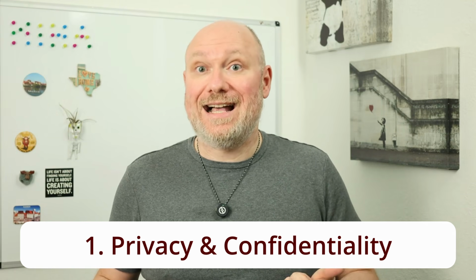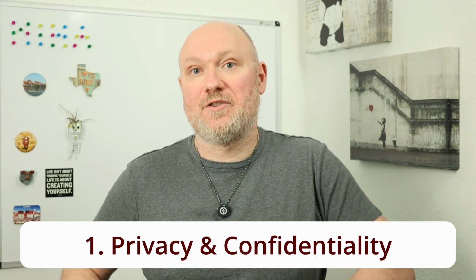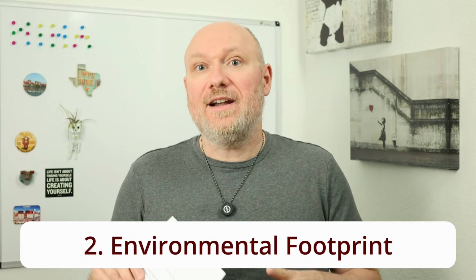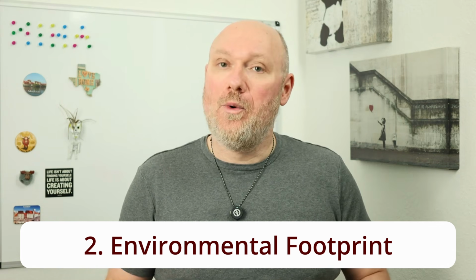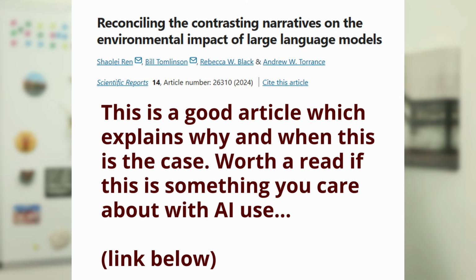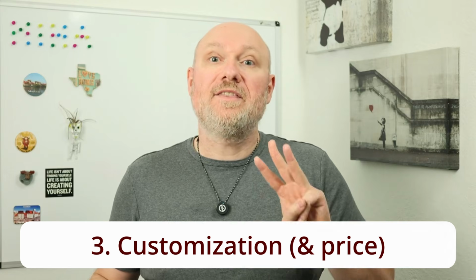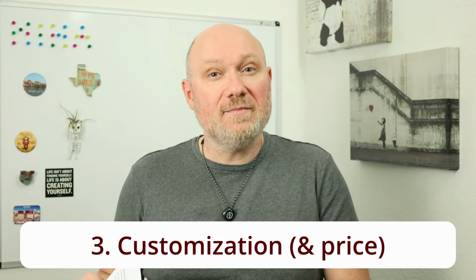As you saw, there are clearly pros and cons to using LM Studio versus cloud-based models. Three advantages to consider. Number 1, privacy and confidentiality. Everything you do in LM Studio stays on your computer, which means your data is not used to train models. 2, your environmental footprint is likely lower if you use LM Studio. Now, this will depend on tasks, but for everyday prompting, such as editing emails, brainstorming, or searching the web, you are probably leaving a much smaller footprint if you use LM Studio versus using a cloud-based model like ChatGPT, Claude, or Gemini.